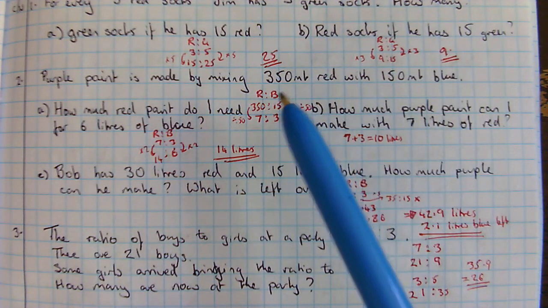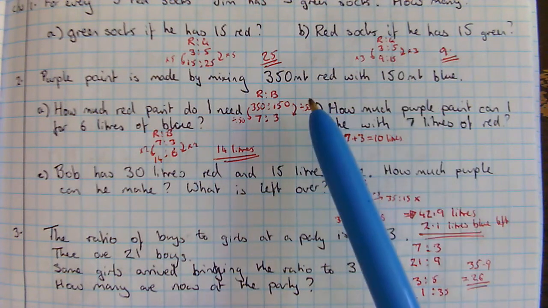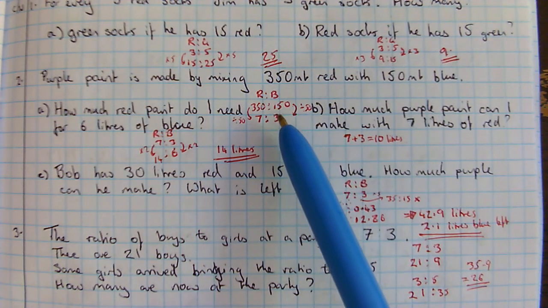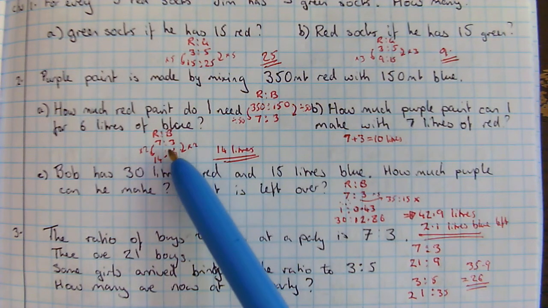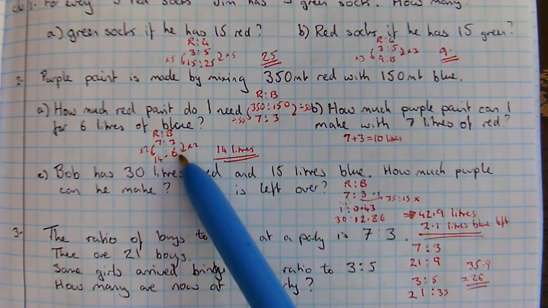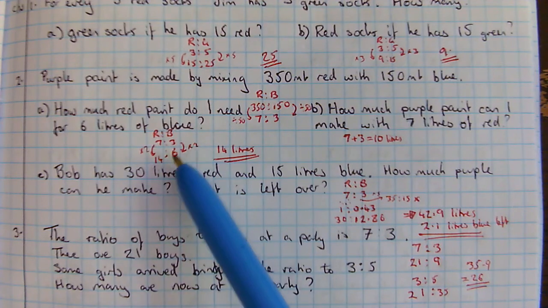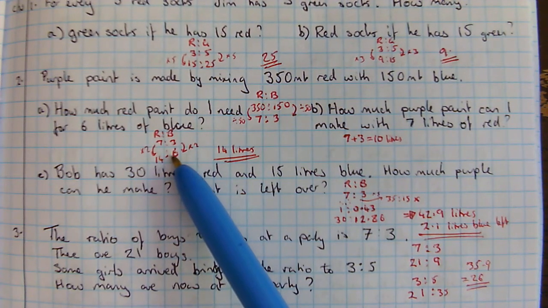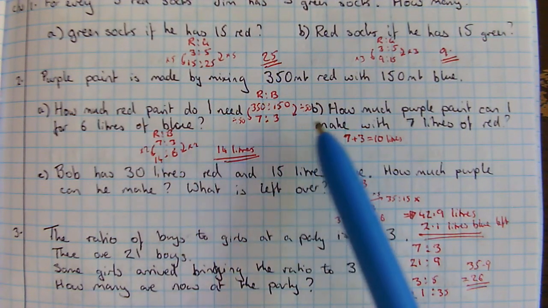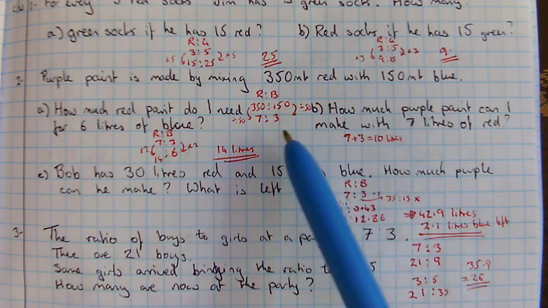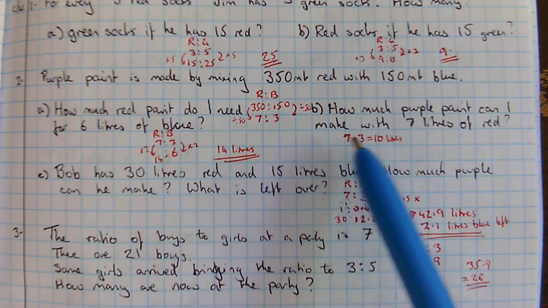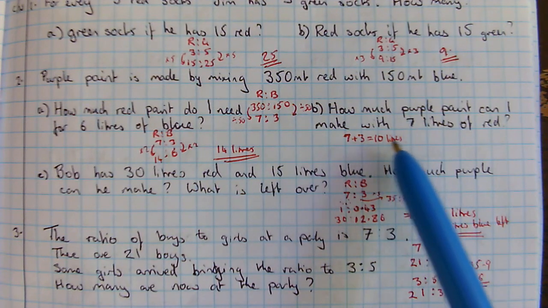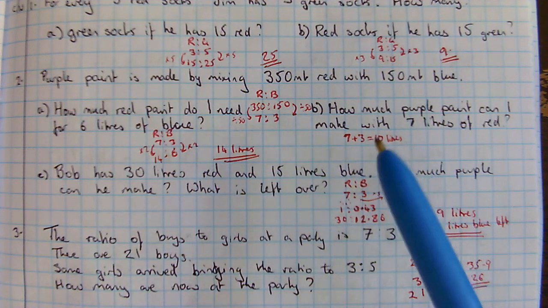For question 2, the first thing I did, because I saw that this ratio could be simplified, was divide both by 50, which gave me a ratio of 7 to 3. So if I've got a ratio of 7 to 3, I've got 6 litres of blue. That means I must have multiplied by 2, so multiplied by 2 here gave me 14 litres of red. If I've got 7 litres of red, the ratio stays the same, it's 7 and 3. So in total I've got 7 plus 3, which is 10 litres of purple paint.